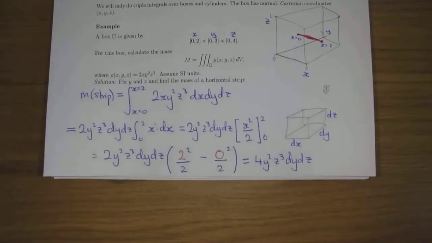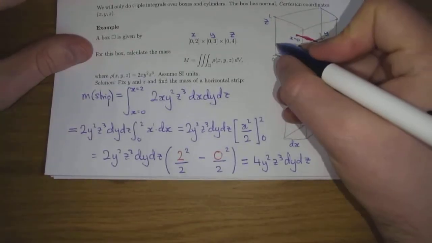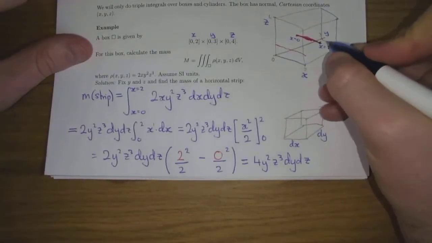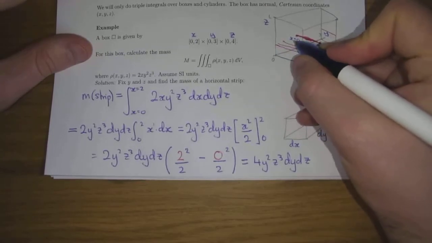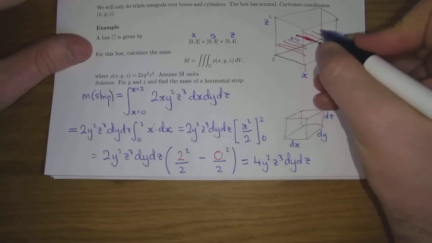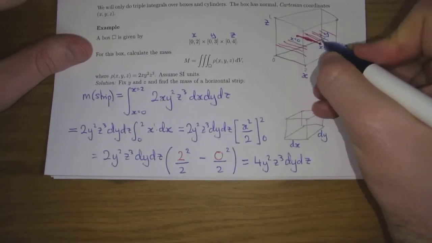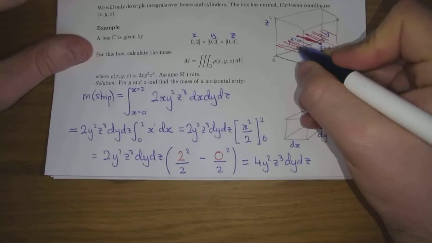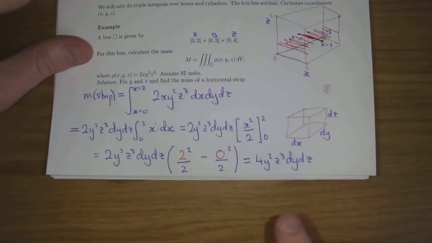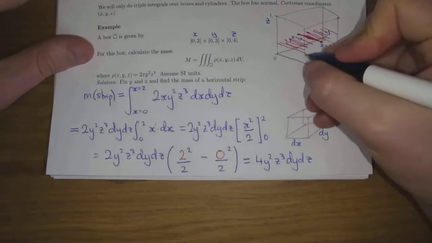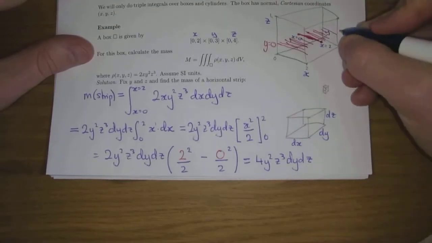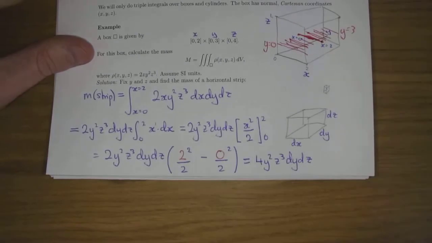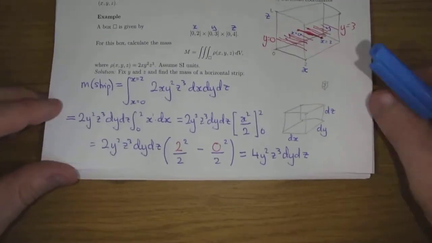But we're going to add up all these strips as we go from the y equal to 0 strip all the way to y equal to 3. We're going to add up the mass of all these strips, and that will give us the mass of, I suppose you call it, the plate or the sheet at a fixed z. So we add up this mass from y equal to 0 to y equal to 3, we get the mass of a plate. This is what we'll do on the next page.